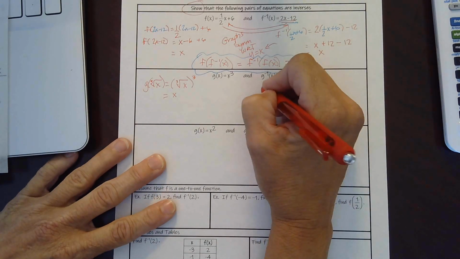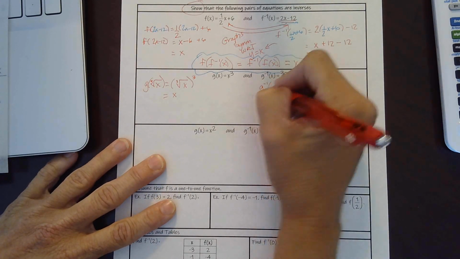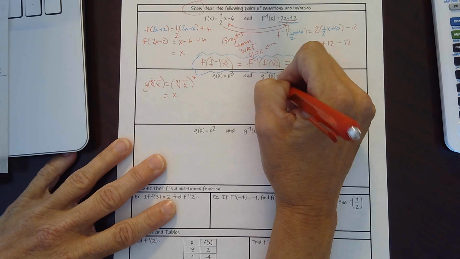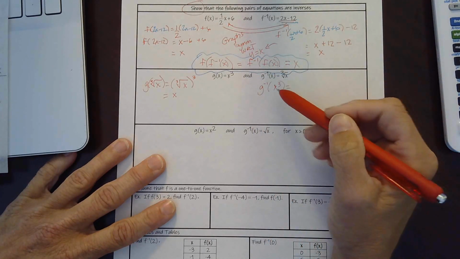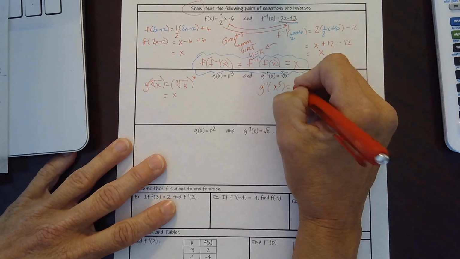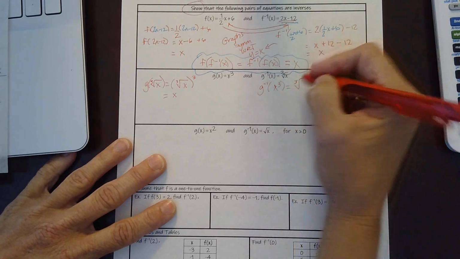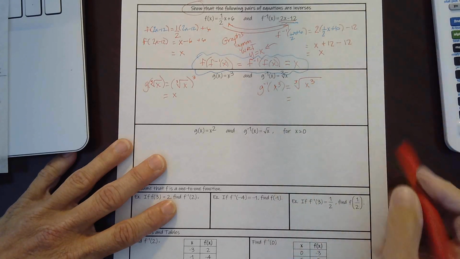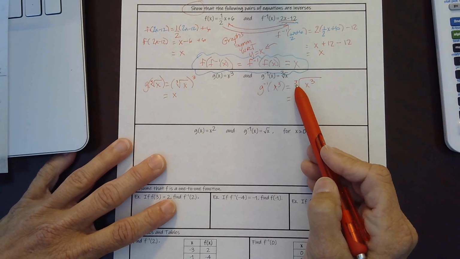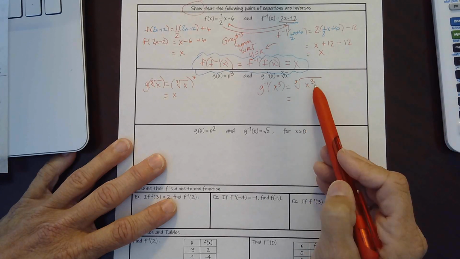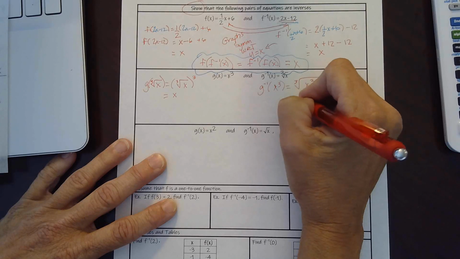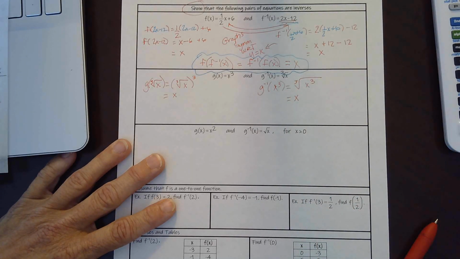Okay, then you have to take the inverse and evaluate it at g of x, which is x cubed. So in the inverse function, I have the cube root of x, and for x, I'm going to replace it with x cubed. Well, what happens when you take the cube root of x cubed? The cube root and the cube cancel, and you're left with x.